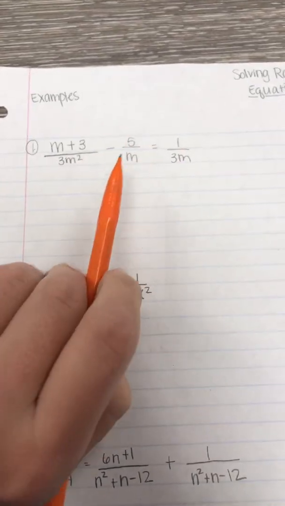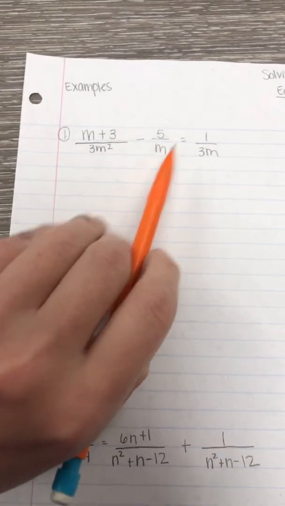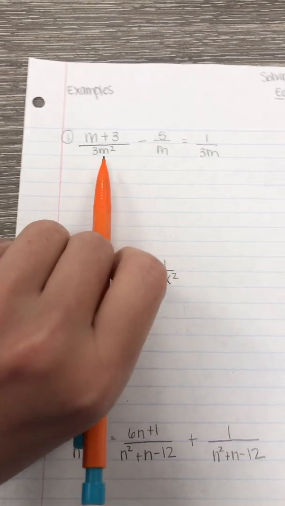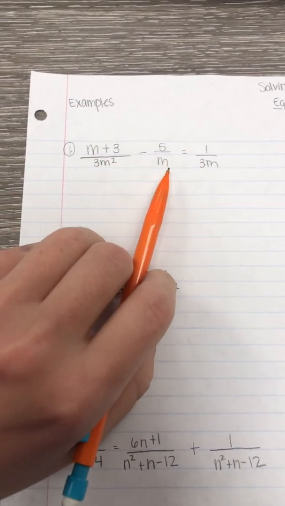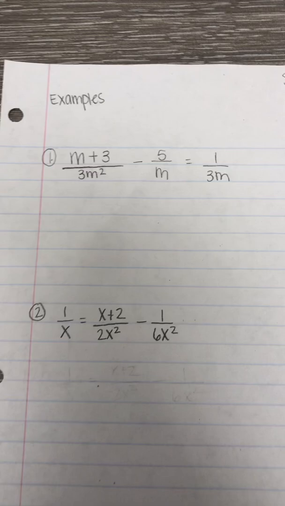When I'm solving, I convert these to where they have the same denominator, but they would still simplify to be 5 over m.